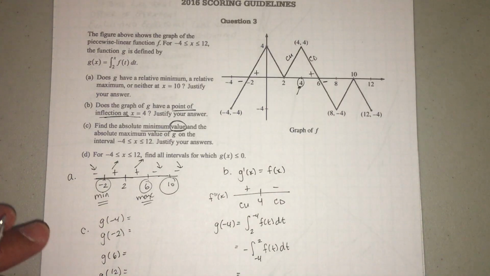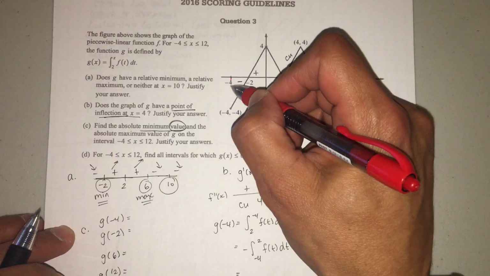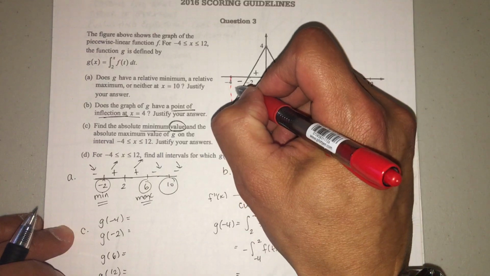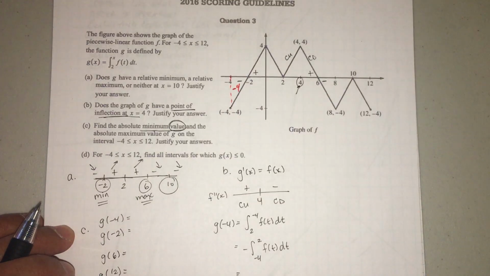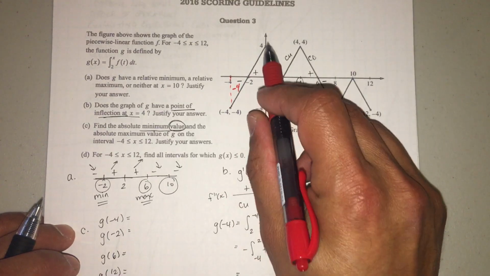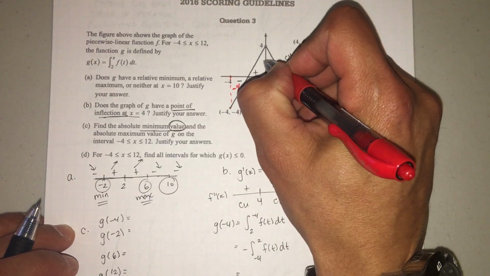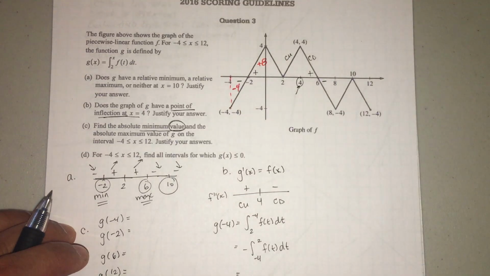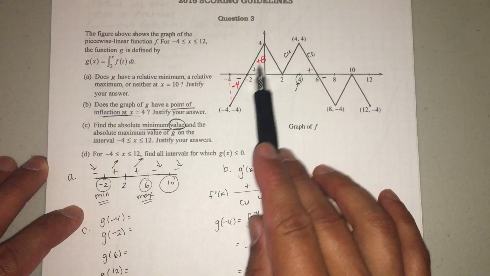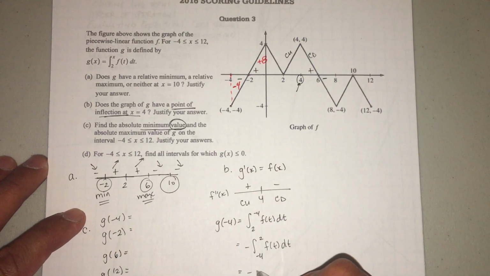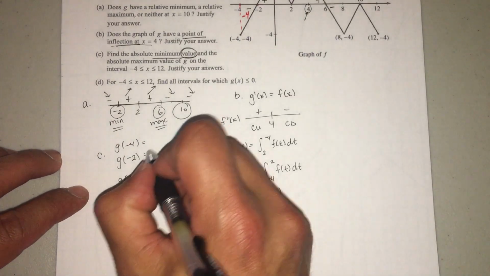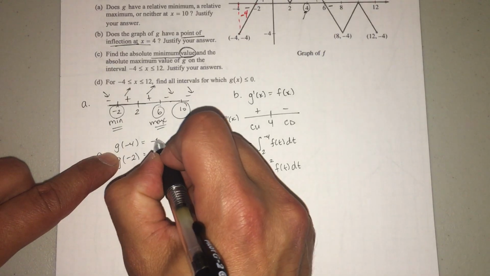Now remember, we're finding the area underneath the curve. From here to here, we have a triangle. So 2 times 4 is 8. Half of 8 is 4. But because it's below the x-axis, that's a negative. From here to here, that's 2, that's 2, that's 4. So 4 times 4 is 16. Half of 16 is 8. But because it's above the x-axis, that's a positive. So from -4 to 2, 8 take away 4 is 4. But because we have a negative in front, since we reversed the limits of integration, this becomes -4. So g of -4 is -4.